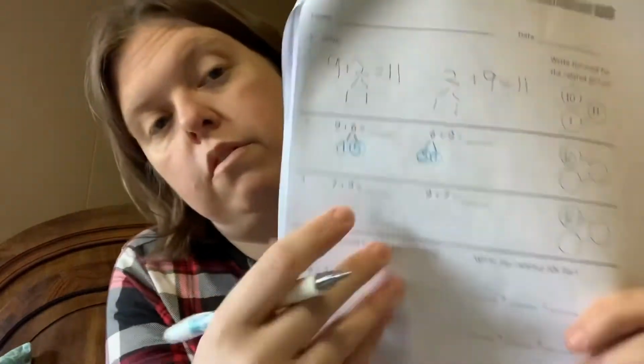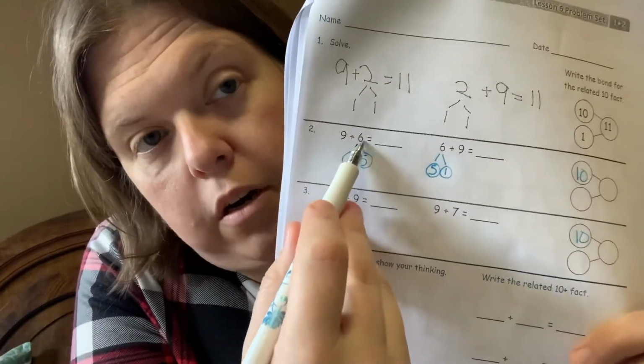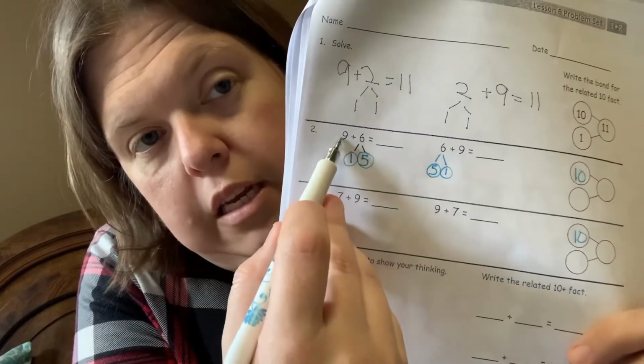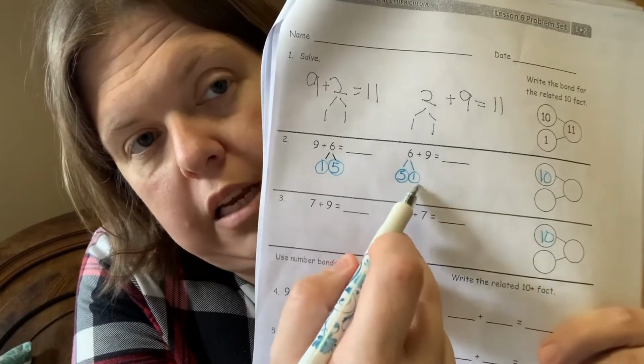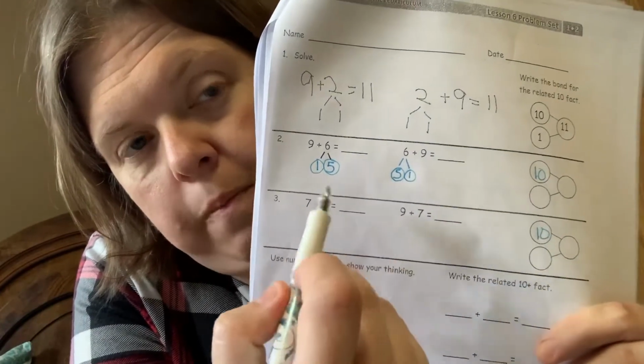Okay, so looking at number 2, we have 9 plus 6. So we have to borrow 1 from the 6 to make 9 a 10. And then there's 5 left. So we'll do the same thing over here. So we borrowed 1 from the 6 to make the 9 a 10, and there was 5 left. Same thing, borrowed 1 from the 6 to make 9 a 10, and there was 5 left.